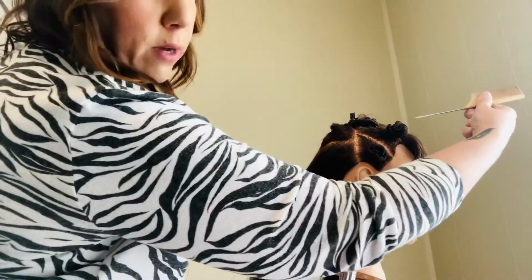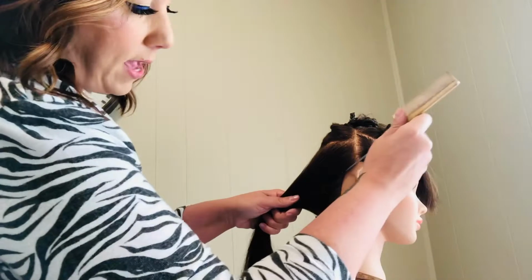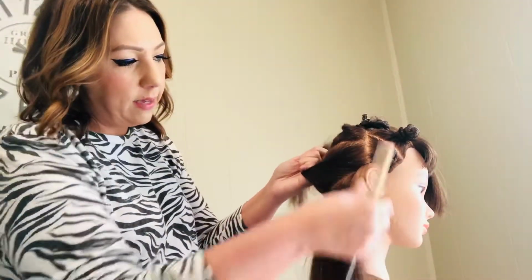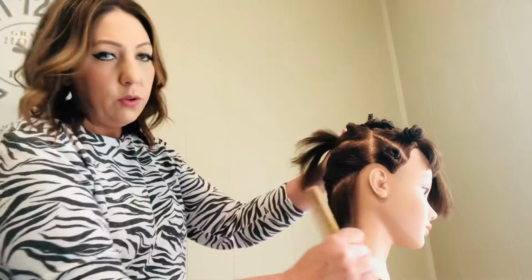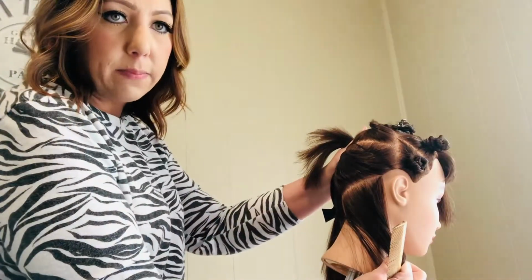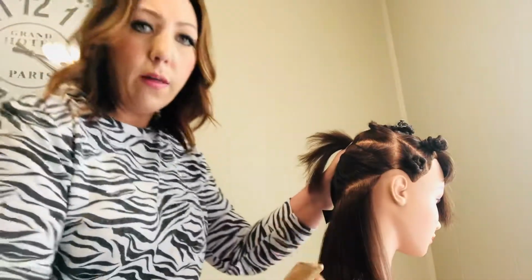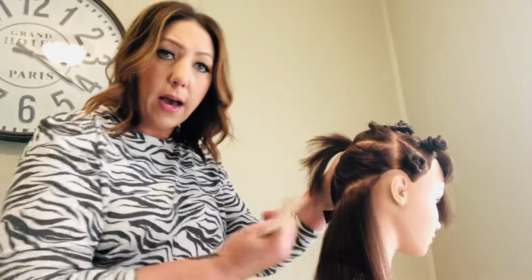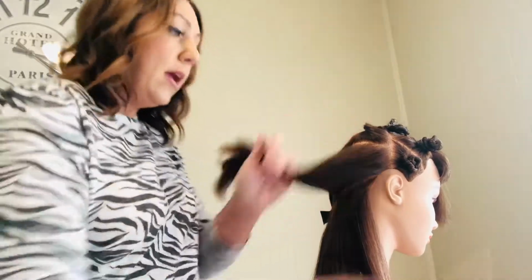I'm going to do this motion coming from the front and coming all the way down to the back, and that's going to give you your diagonal placement right there. So when you're doing a diagonal back, whatever look you're doing, it's going to draw the eye away from the face. And then opposite with your diagonal forward.